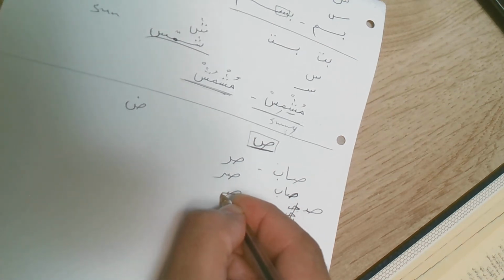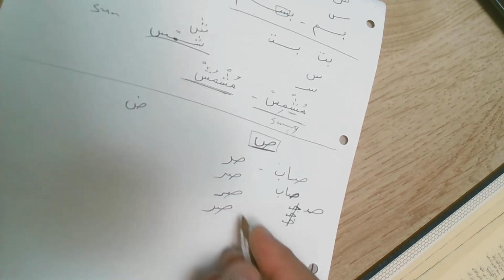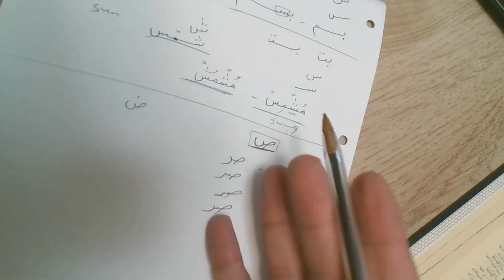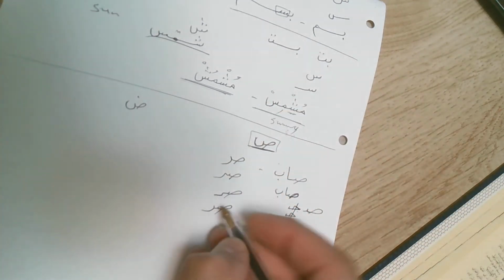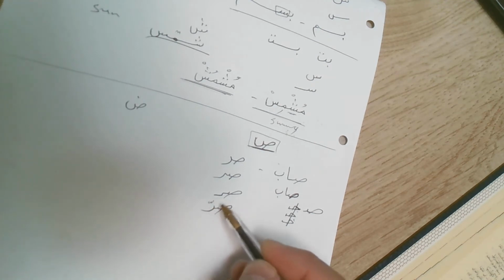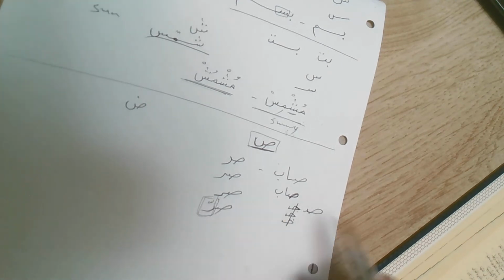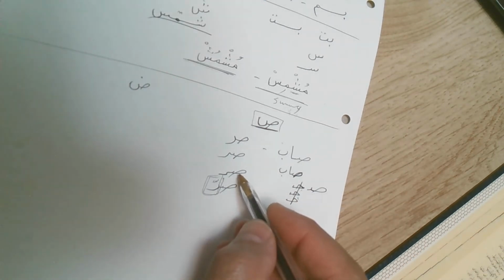So Sarra, or Sar with the lip of the Ra. So this is Sarra. Why am I saying Sarra? Because Sarra is a verb meaning to tie something, with a Shadda here, to make the Ra twice. We talked about this before. So this is the first of the word.